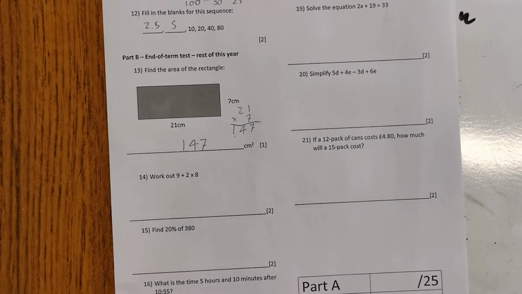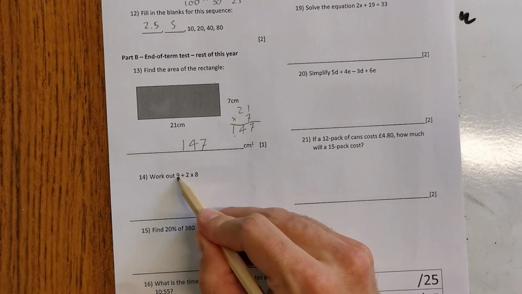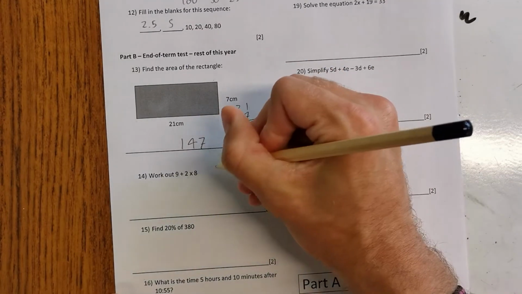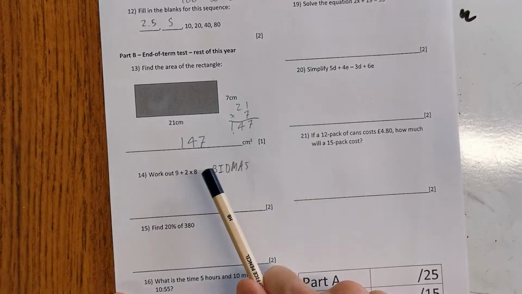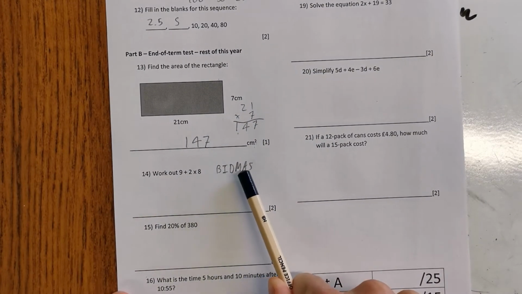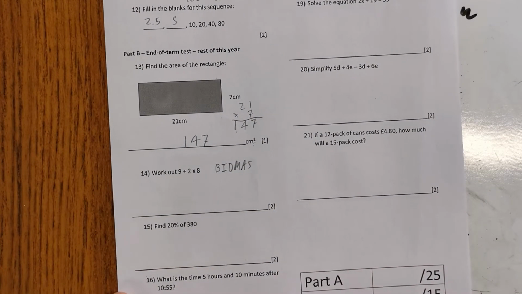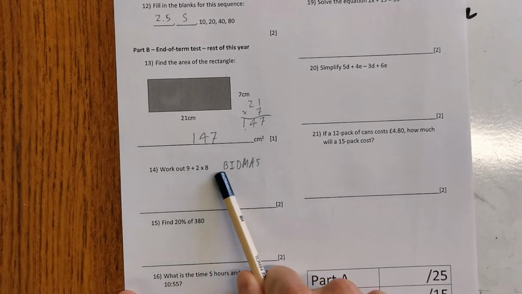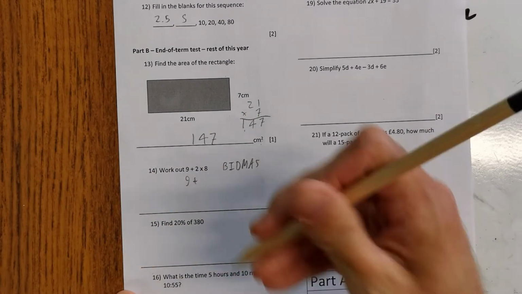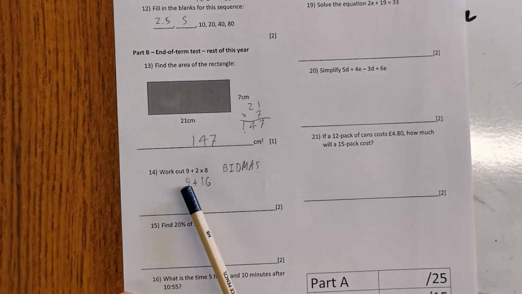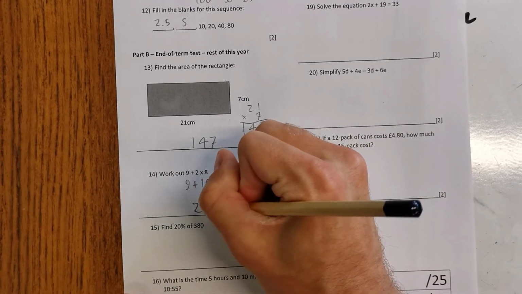Right, work out 9 plus 2 times 8. I hope you don't do 9 plus 2 first, because you've got to remember our lovely 6-letter rule here of BIDMAS. Brackets, indices, division and multiplication, addition and subtraction. So you've got to do the multiplication first. So the 9 I'm going to keep as it is. 2 times 8 is, of course, 16. So 9 plus 16 would be 25.